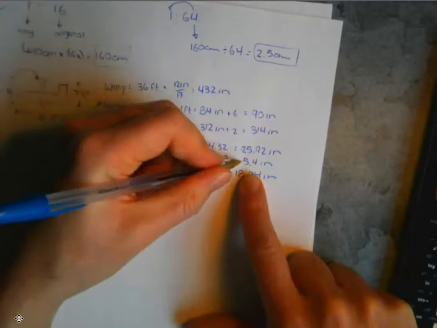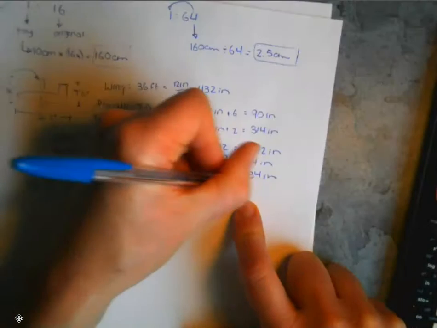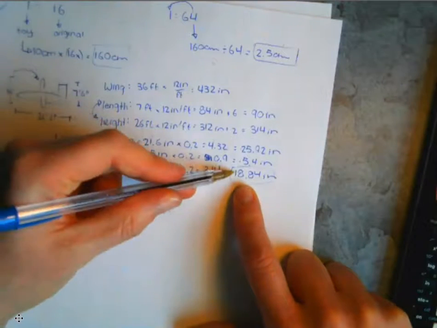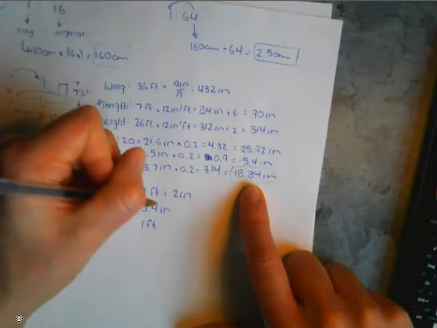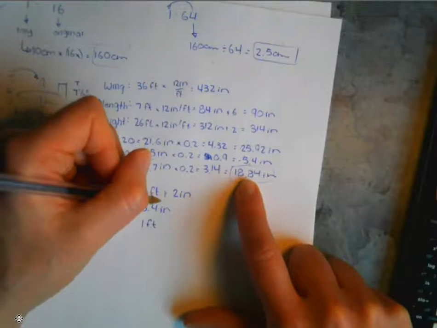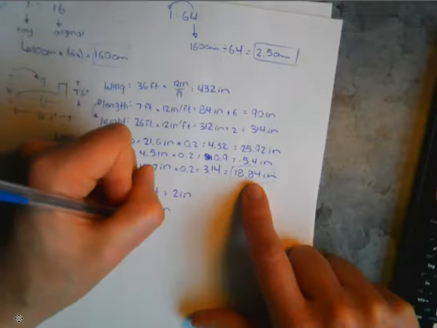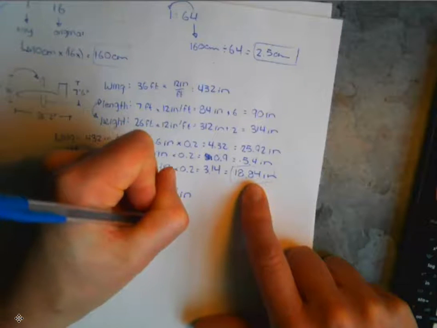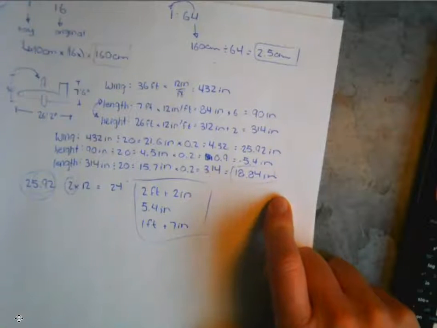Okay, this one, there is no conversion. It's just going to be 5.4 inches. And then this one, again, 12 goes into 18 one time. So we're going to have 1 foot, and that would equal 12. So the leftover to make it up to 18.84 would be 6.84. So we can just say plus 7 inches to round it off. And those are going to be our dimensions for the case.